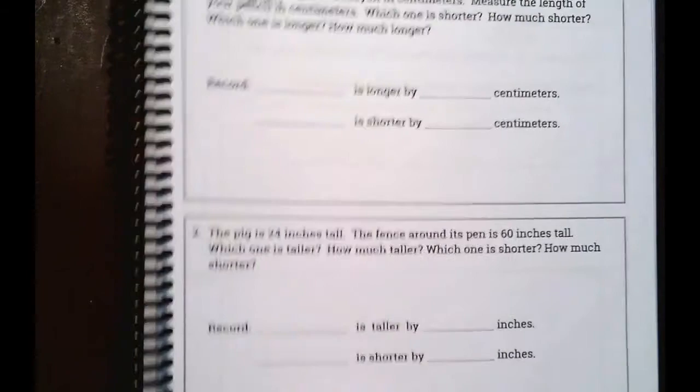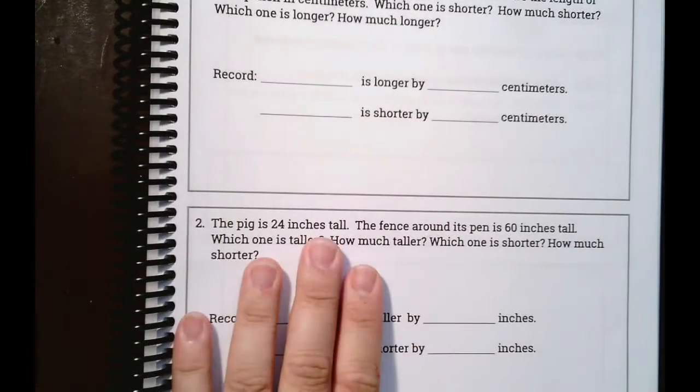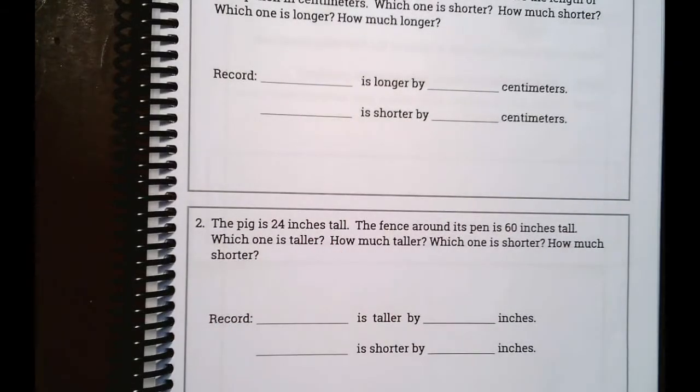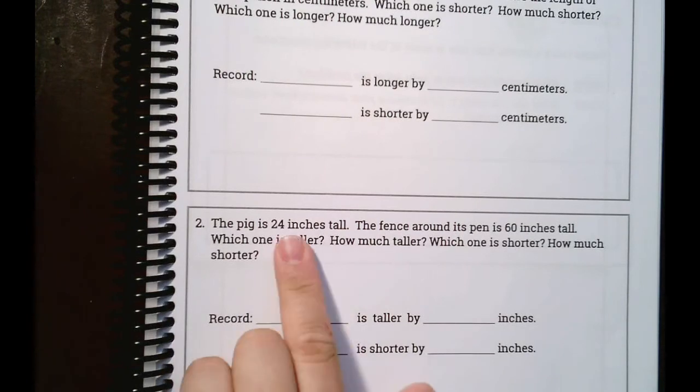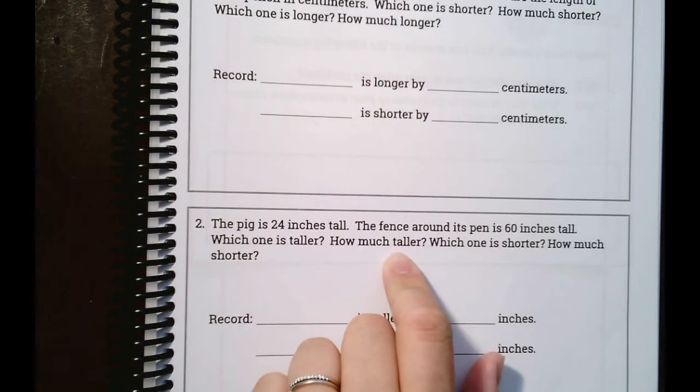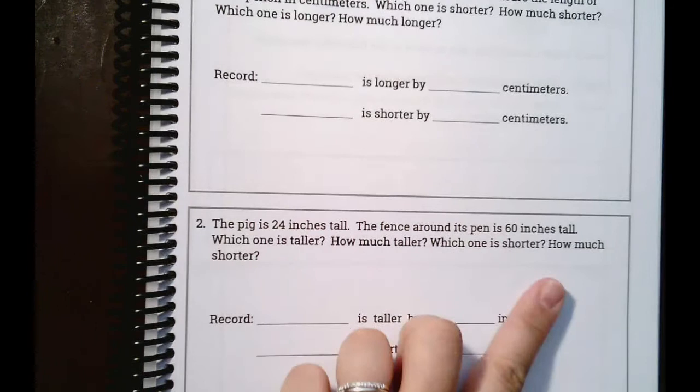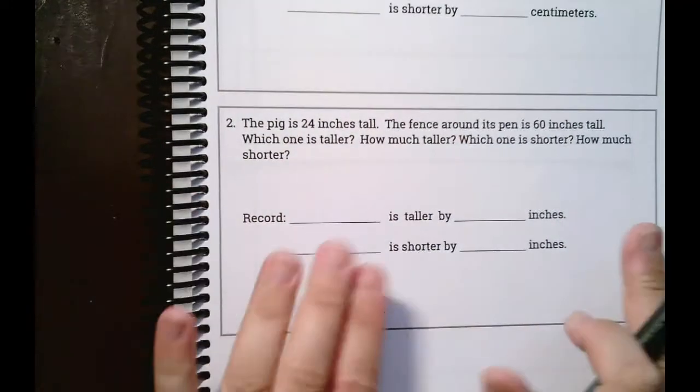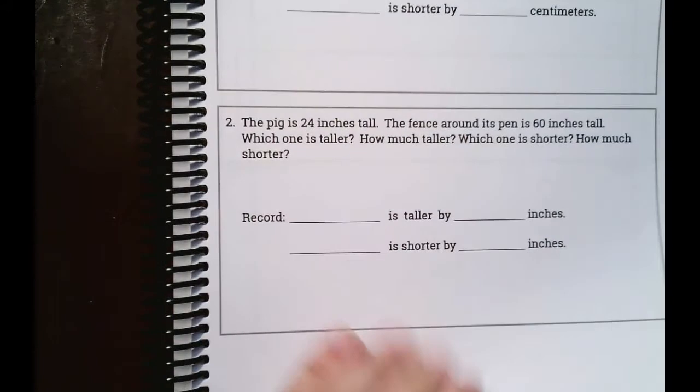All right, and then the number 2 down here is the pig and the fence. They want to compare the pig and the fence, so you already have the numbers. So go ahead and plug those in. Draw your number line and plug those numbers in and subtract.